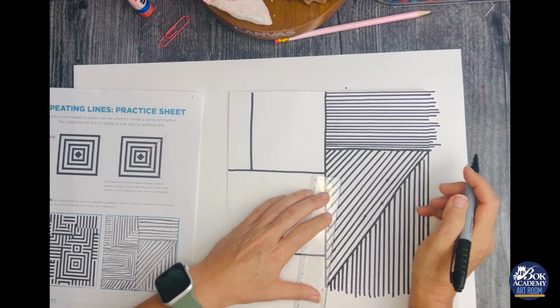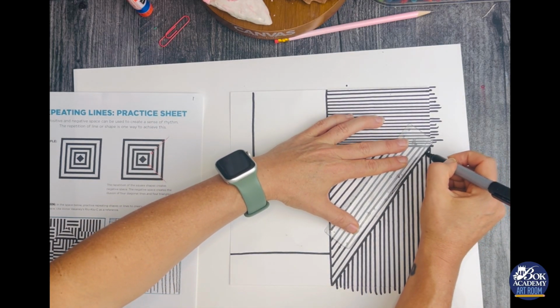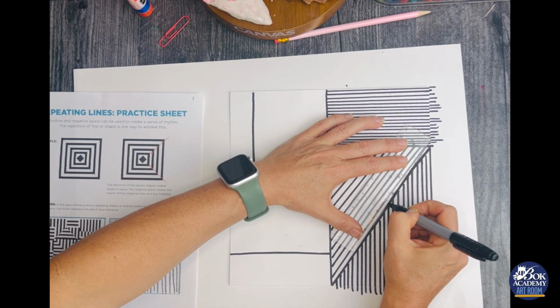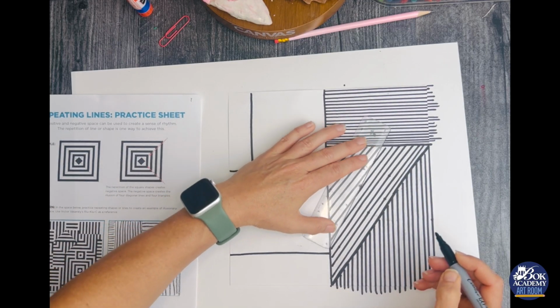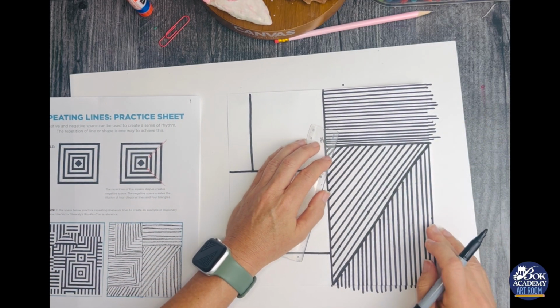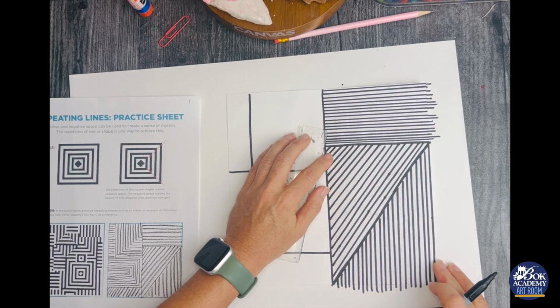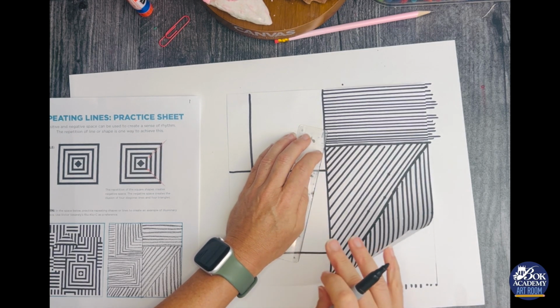And again, I feel like I didn't get this. Like some of these are not touching the top. Again, this is why I'm using this paper so it runs off.